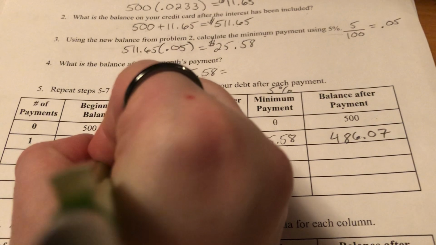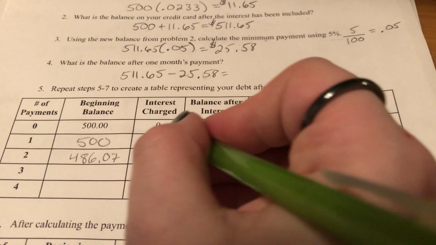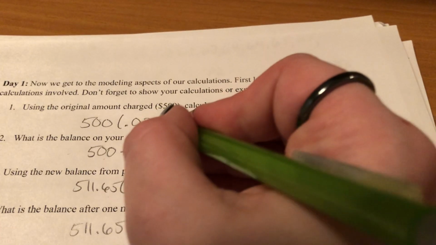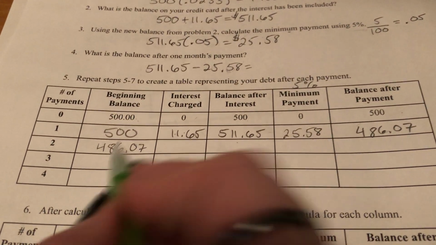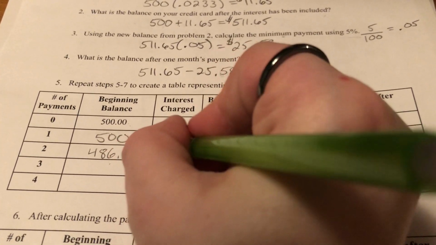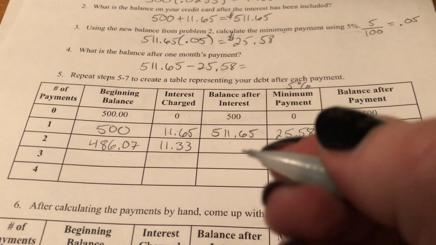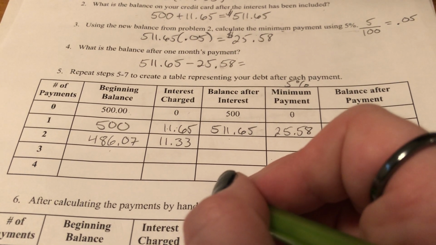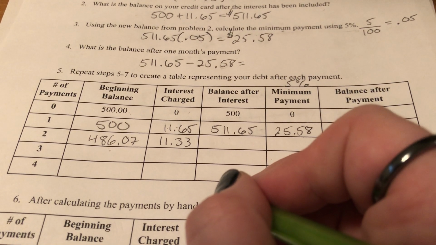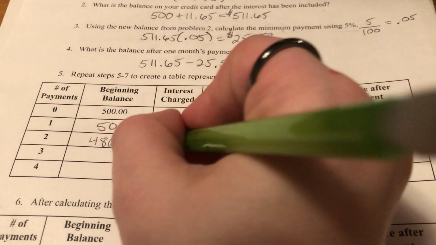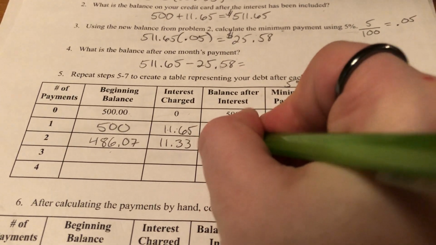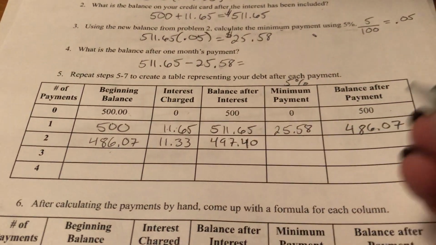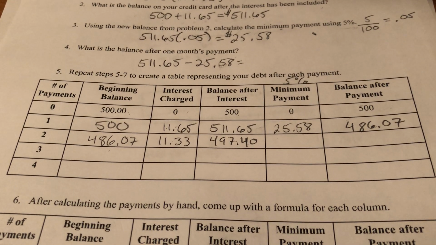So 486.07. I'm going to take that times 0.0233. So the same way that I did up here, so times 0.0233, but using this number. And now I'm being charged $11.33. It's actually 11.325, but that 5 is going to round that 2 up to a 3. So 11.33 plus my 486.07. Add these two and I get 497.40. Now don't forget to actually write this in terms of dollars and cents. You always use 2 decimal places when you're dealing with dollars and cents.